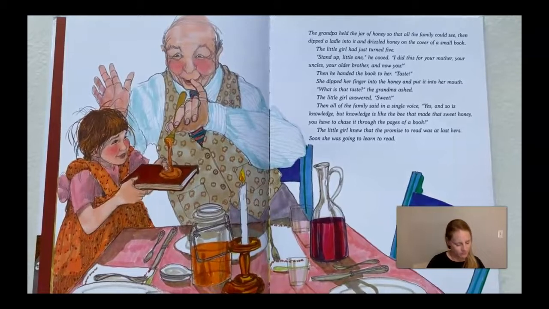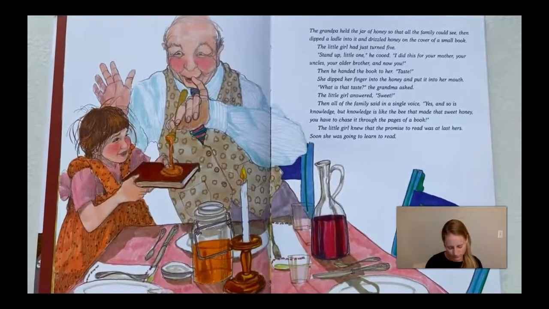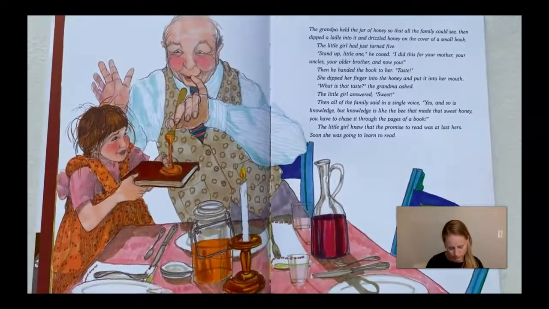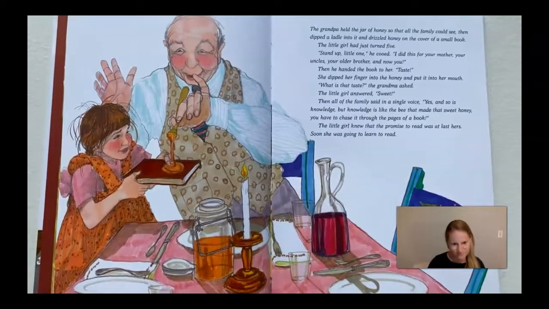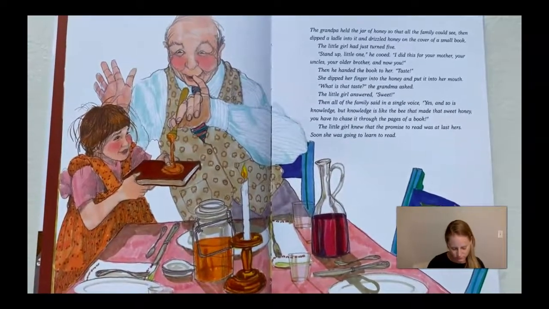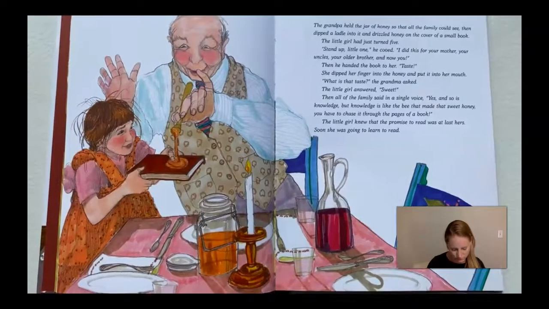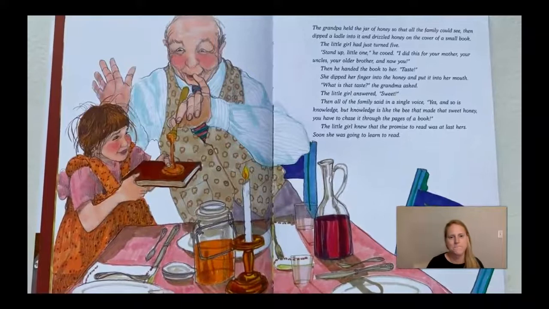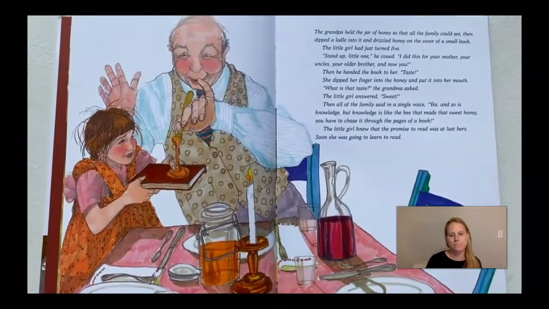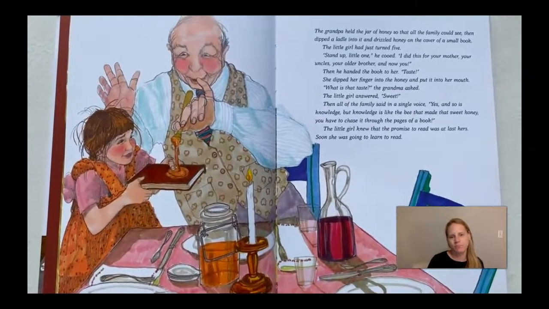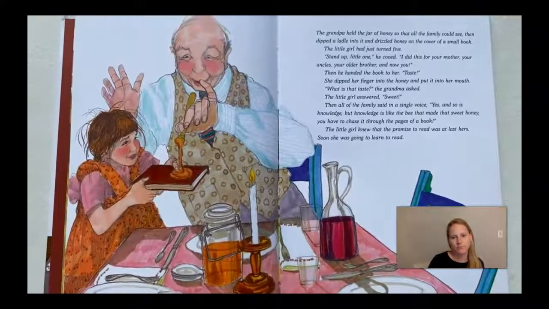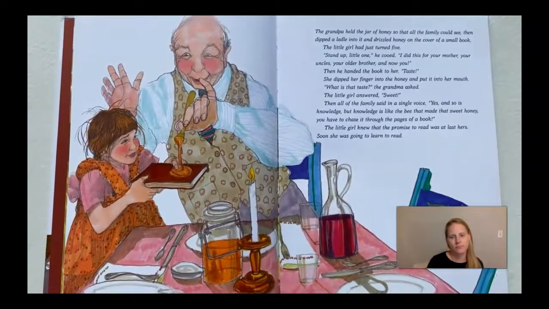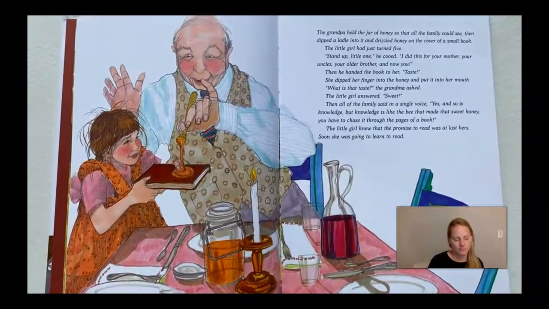"What is that taste?" the grandma asked. The little girl answered, "Sweet." Then all of the family said in a single voice, "Yes, and so is knowledge. But knowledge is like the bee that made that sweet honey. You have to chase it through the pages of a book." The little girl knew that the promise to read was at last hers. Soon she was going to learn to read.